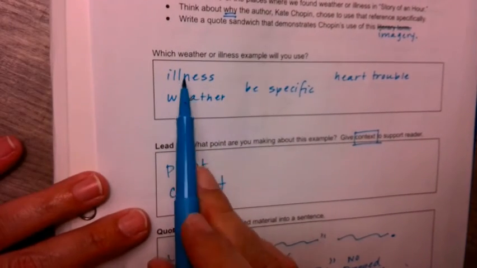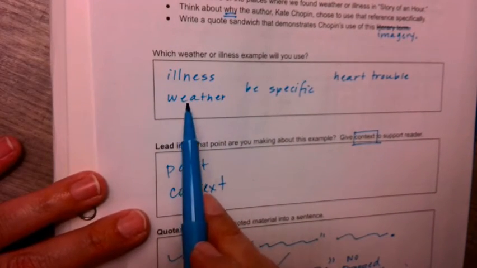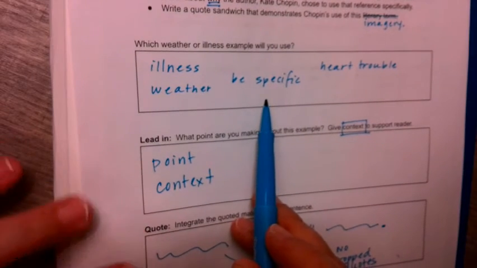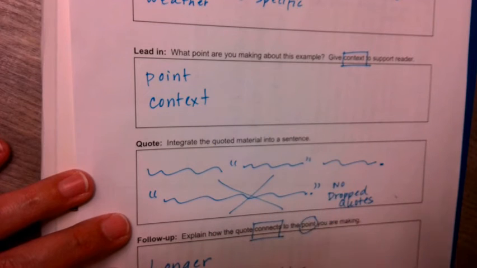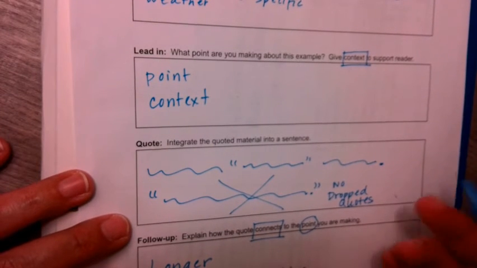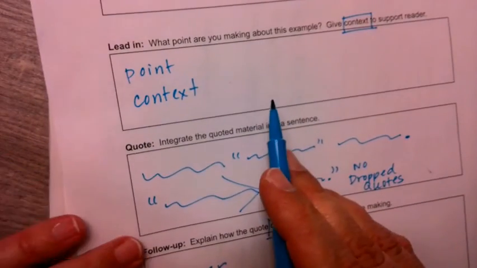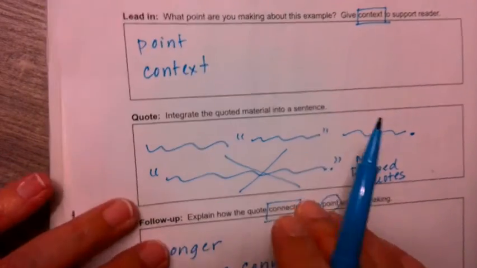Okay, so your job is to figure out what you're going to talk about, illness or weather, what specific event in the story. What's the point you're going to make? Is there something that shows optimism? Is there something that shows sadness? Is it very gloomy? There's death in this story. Apparently, the husband has been killed in a train accident.